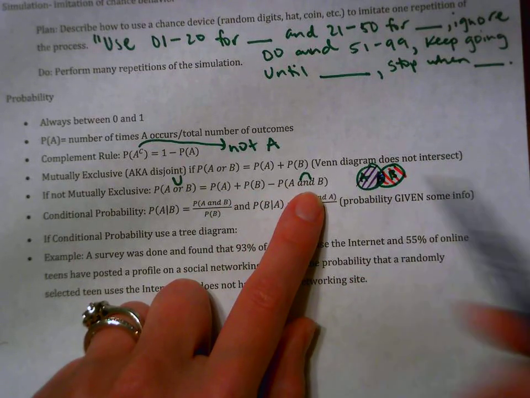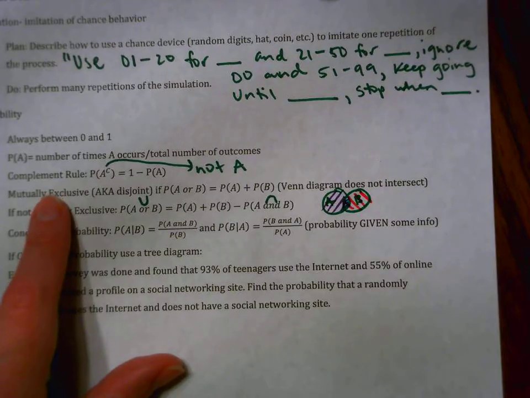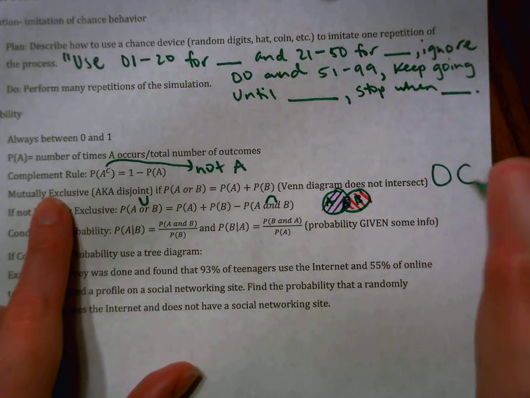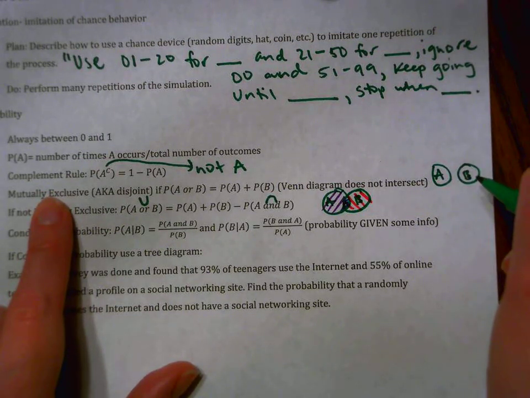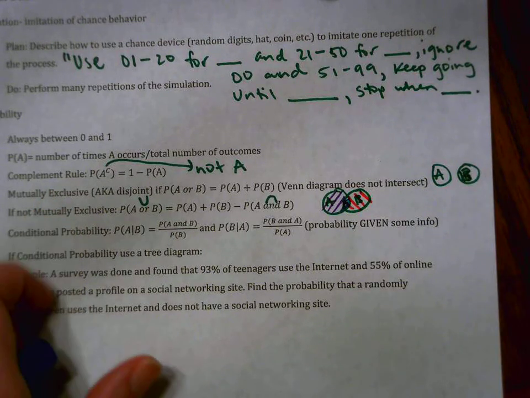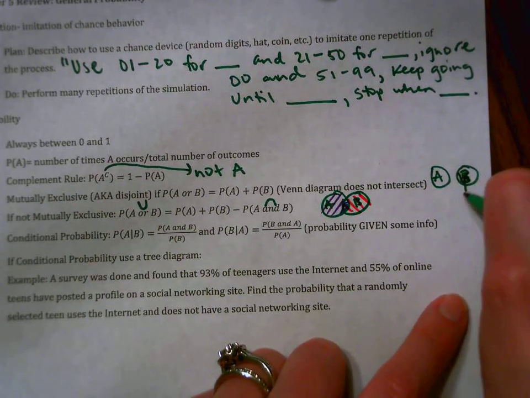But if they are mutually exclusive, so if your Venn diagram didn't cross, they had no overlap. That's supposed to be a B. I put like too many indentions. Now I'm making it worse. There we go.